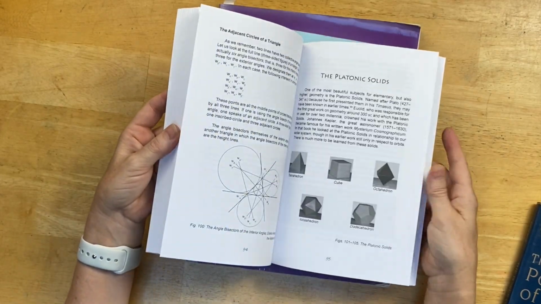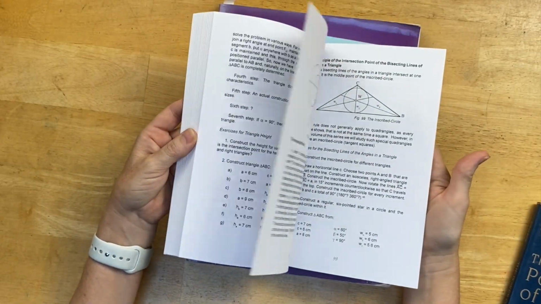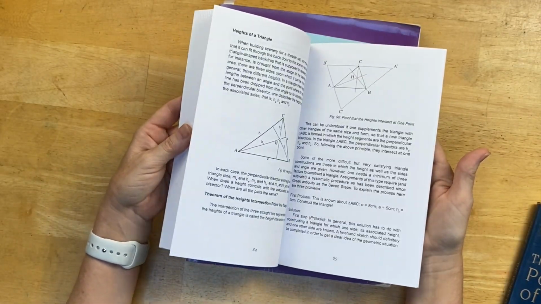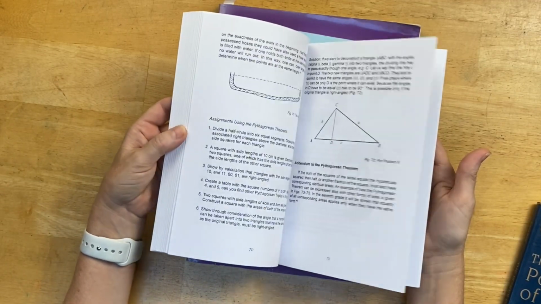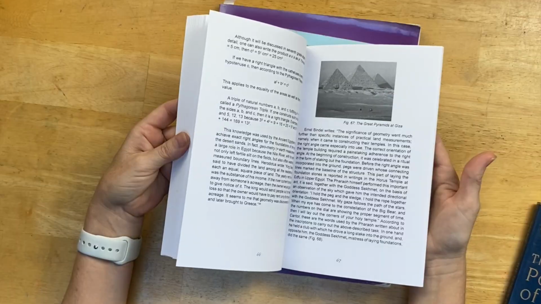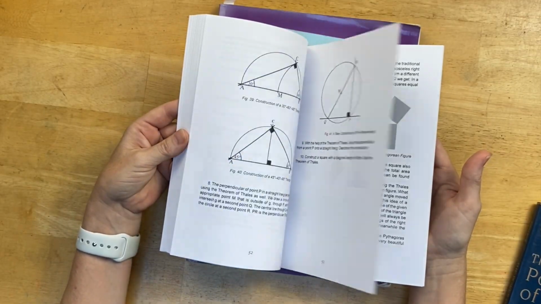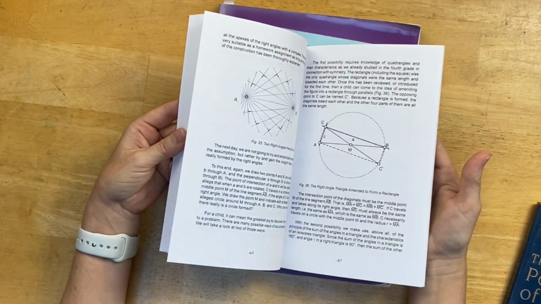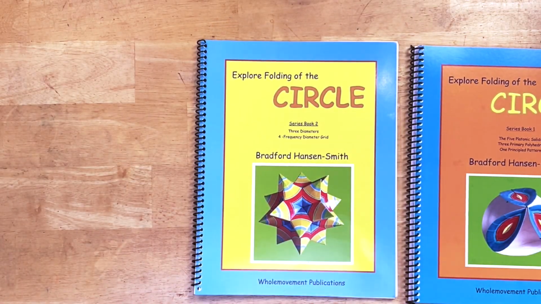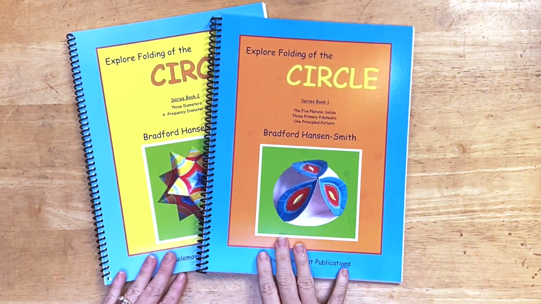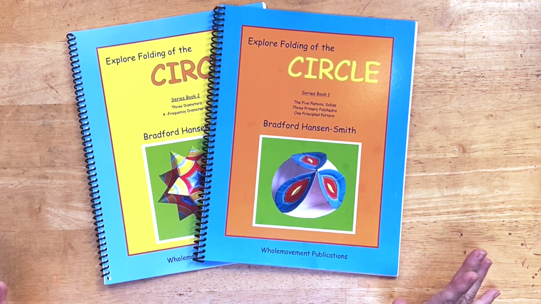But it does talk about the nets and the solids, which we are going over, but this also goes over all of the lower level geometry that we are reviewing, with formations of a circle, triangle, and special triangles, and polygons, and proofs, and so forth are from this book. We have been using a series of books called Folding the Circle.